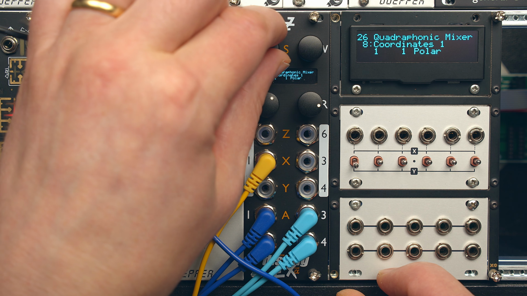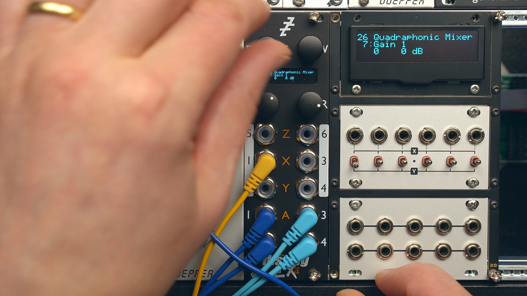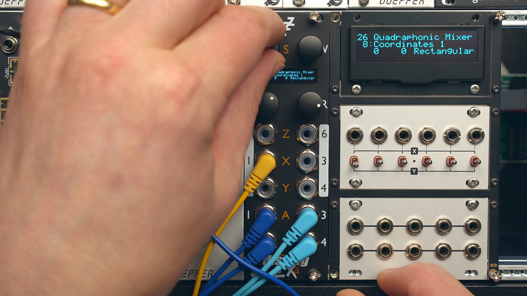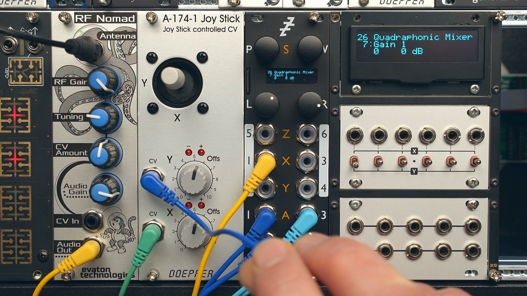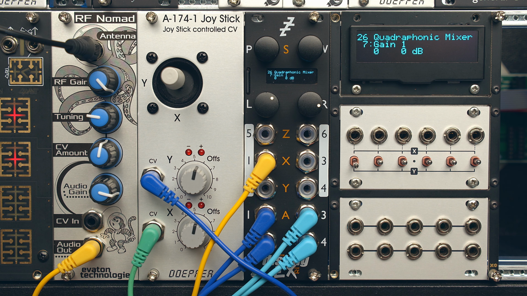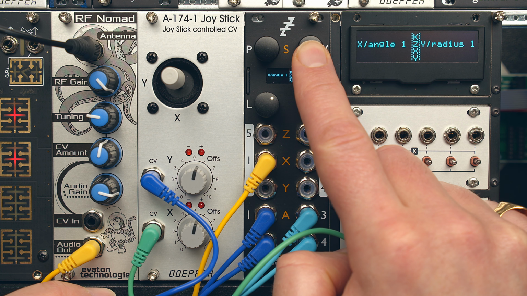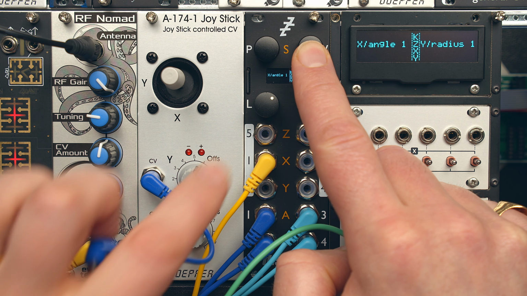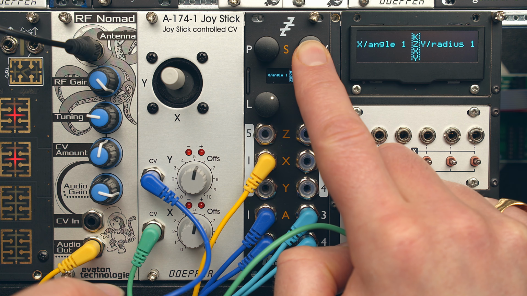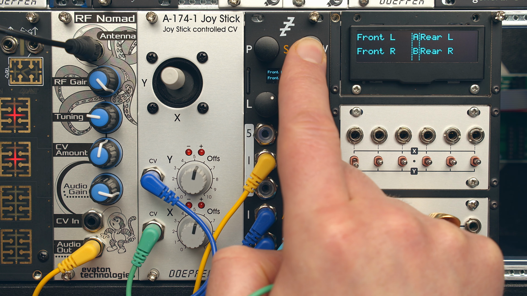And of course, if we're using rectangular coordinates, then that's perfect for connecting up a joystick. I've got my little dirt for CV joystick thing here, and the default CV mapping on this algorithm is to have X on input 5 and Y on input 6. And that's our outputs, by the way.